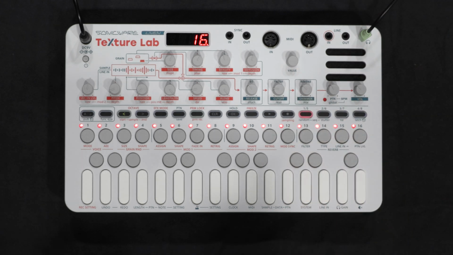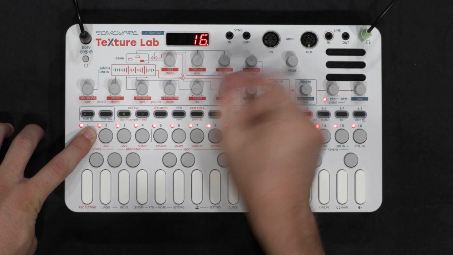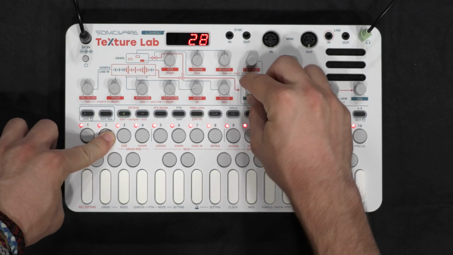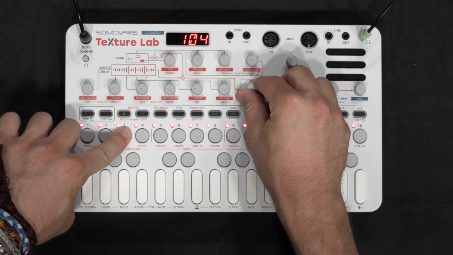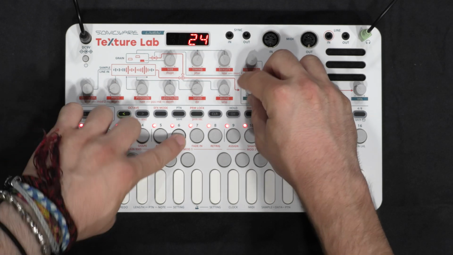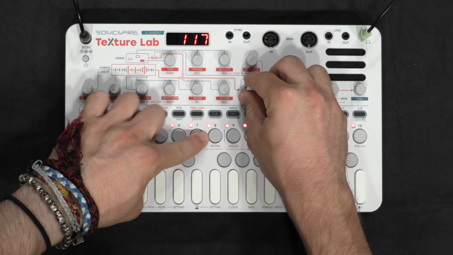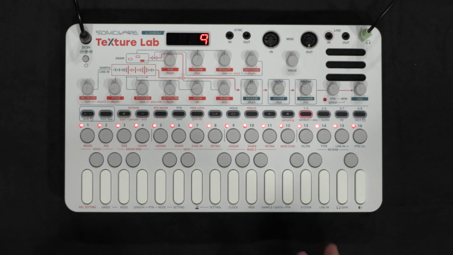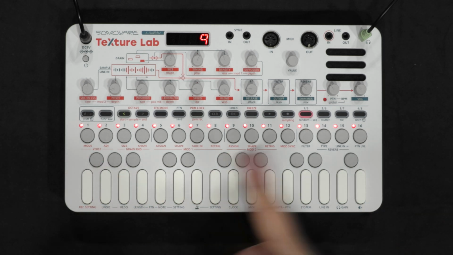So the first method is direct recording when you hold a step and move a parameter. Let's play with the release for the example to make the first step longer, the second one shorter, then longer, short, and then long, and then short. So that's direct recording mode, which is cool to input specific values on each step.